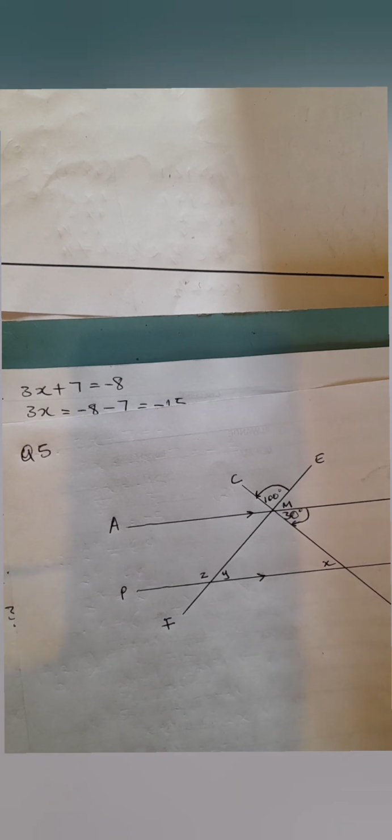Hence, we are continuing. We are now at question 5. The problem statement says, in the diagram below, AB is parallel to PQ.